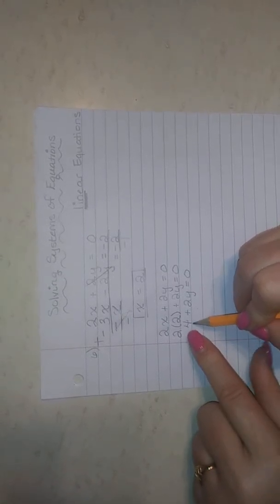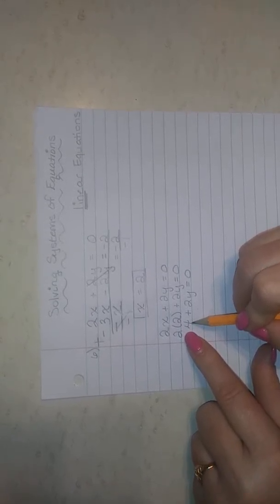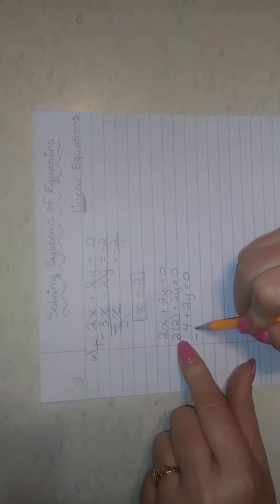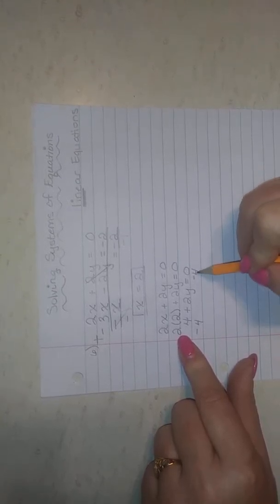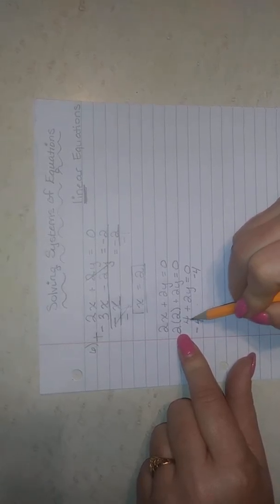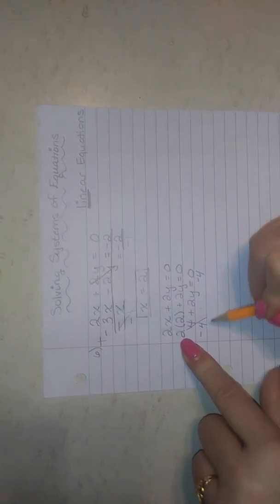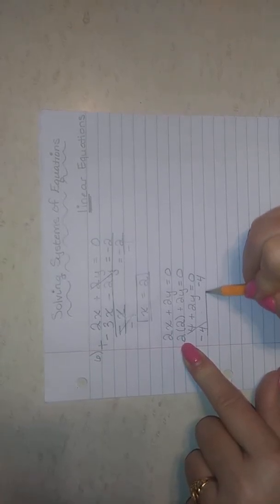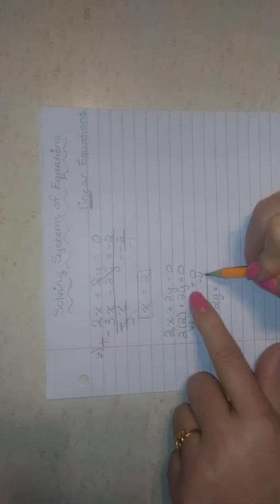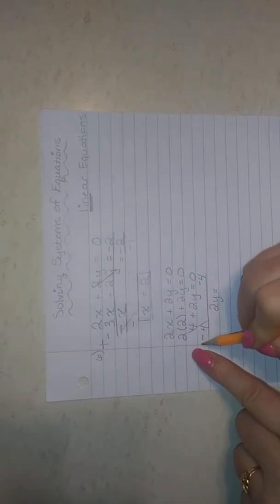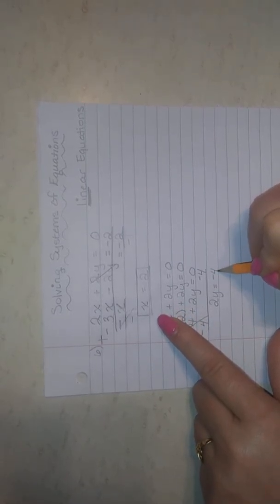So let's remove that. In order to remove something, we want to make it 0. So if we want to remove 4, we have to subtract 4 on both sides. Whatever you do to one side, you have to do to the other. Now these two numbers cancel because 4 minus 4 becomes 0. So now we are left with 2y equals 0 plus negative 4, because remember we're always adding. 0 plus negative 4 is negative 4.